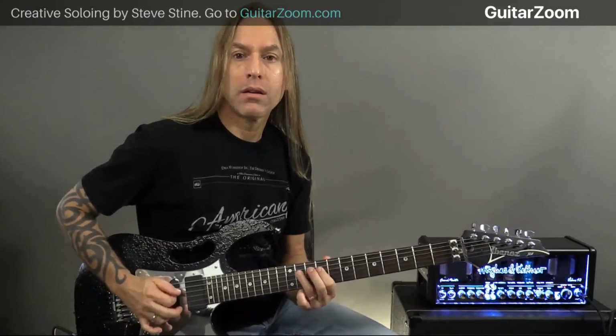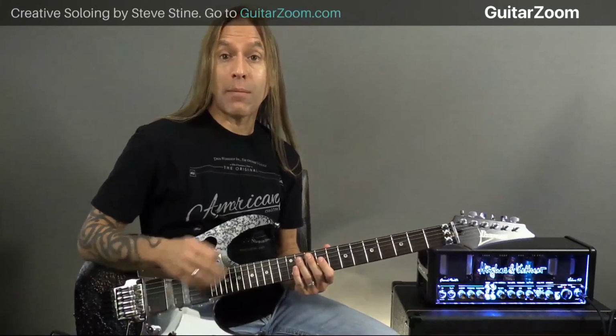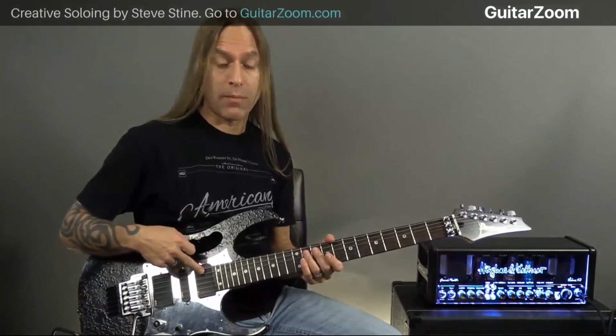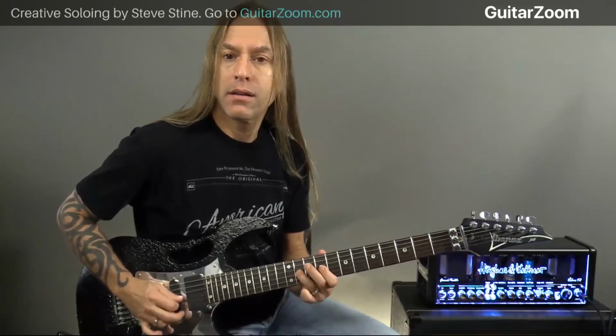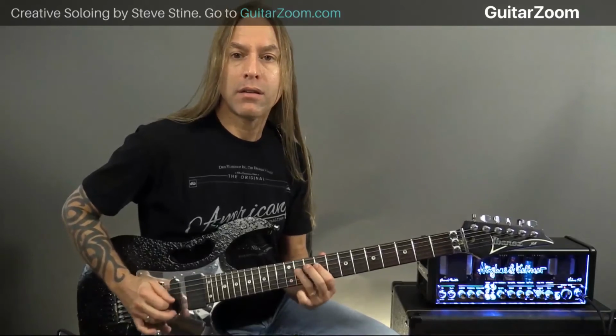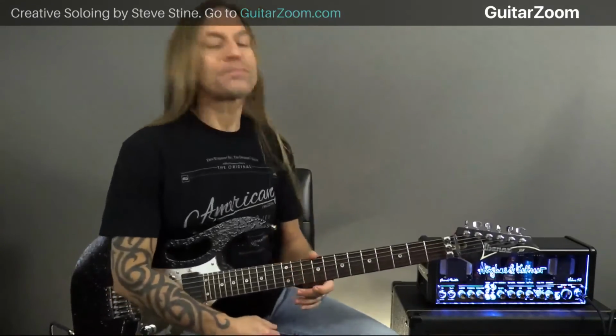So either I'm backing off the pickup selector, choosing something that might be single coil, or I'm backing off the volume on my guitar. See, now the volume is backed off. I'm on the fifth position, on this pickup right here, but my volume is backed off about halfway. So even if I get aggressive, I'm not going to get as much out of it. Now you're going to hear it, you see?